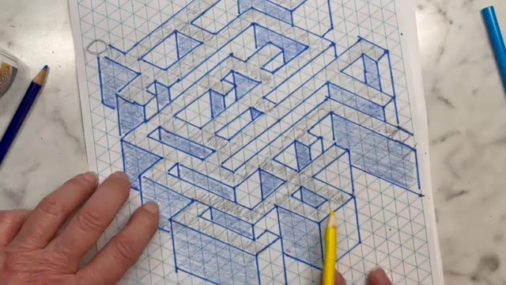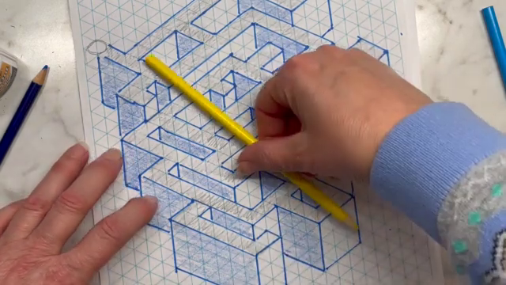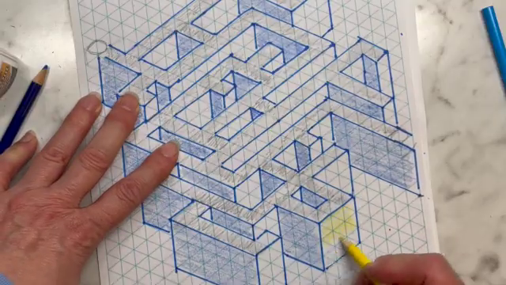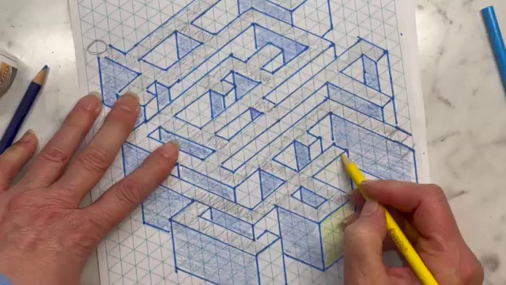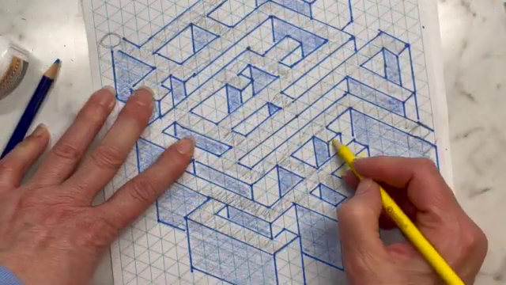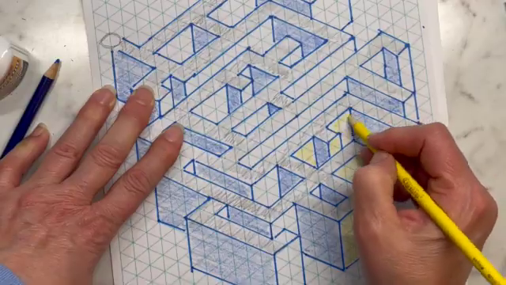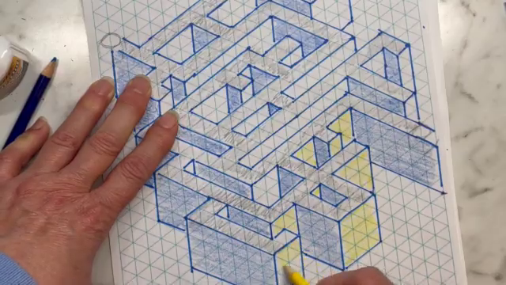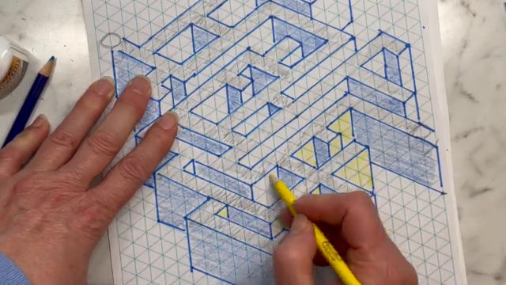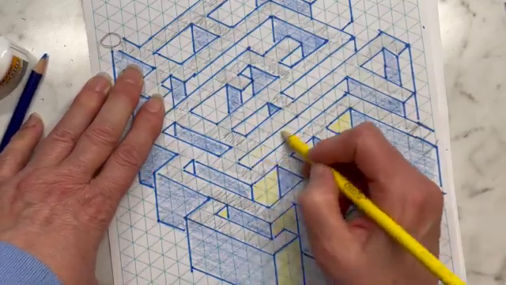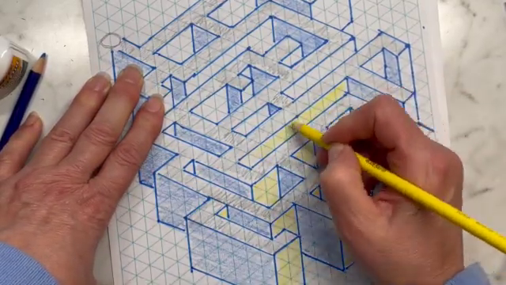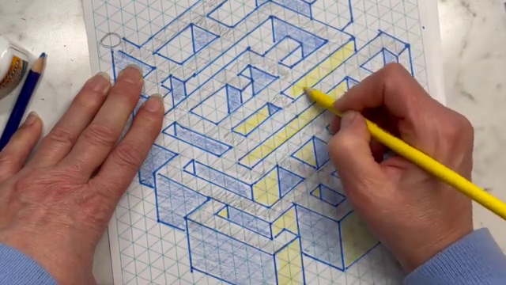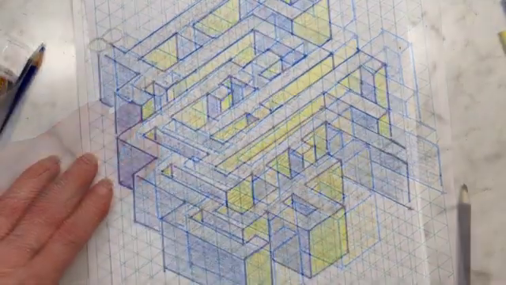Now I'm going to be working with everything that's on the right side. So everything that's pointing this way, I'm going to color with the yellow. And again, I have our maze all colored.